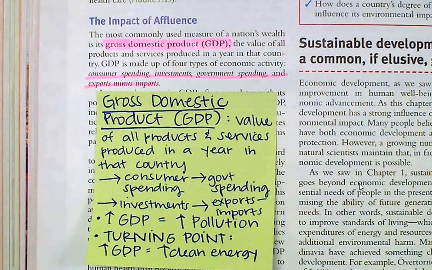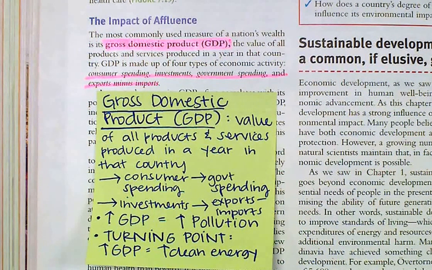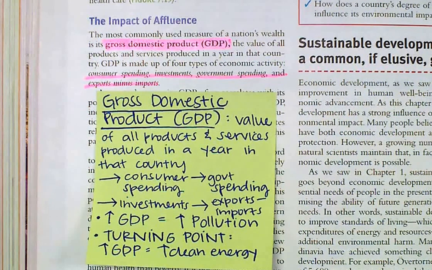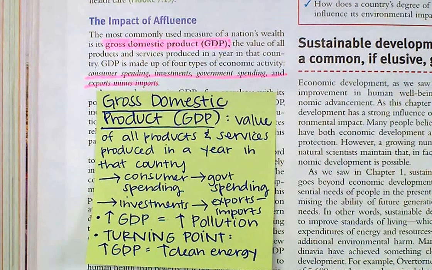In general, especially through phase 1 and phase 2 of the demographic transition, an increase in GDP leads to an increase in pollution, because as soon as we get out of that agriculture phase, we start building factories and having more cars. It's actually going to increase pollution. That's where China is at this time.